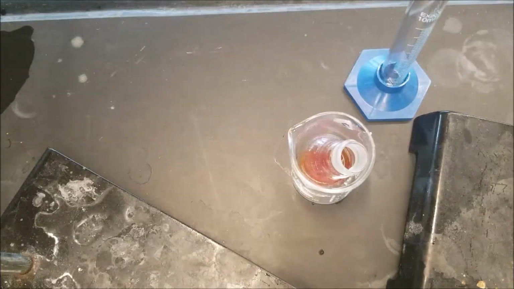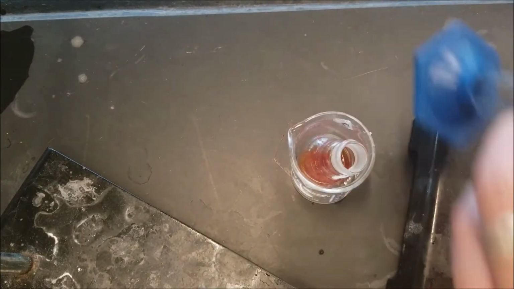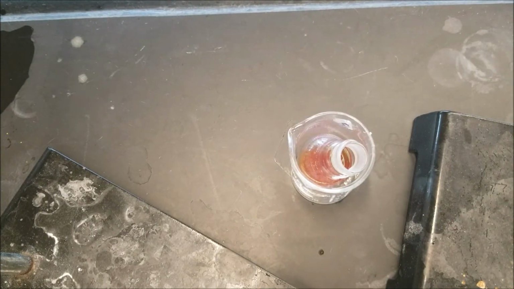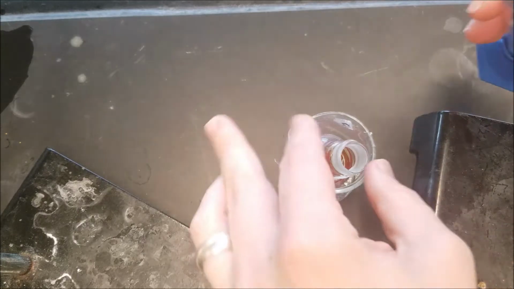Fun. Okay, so I'm now going to add 2 mils of water and put it in an ice bath, and scratch this and try to precipitate this.